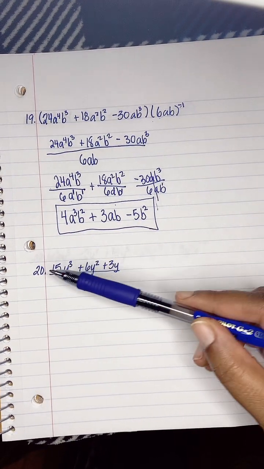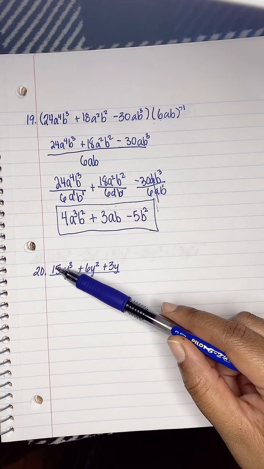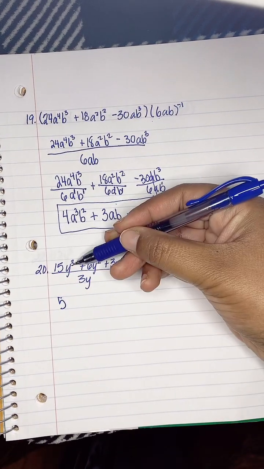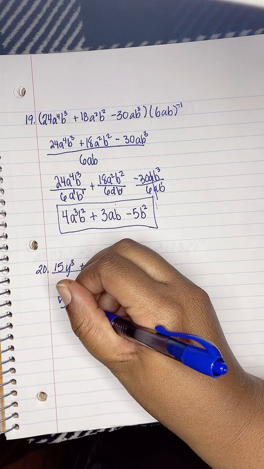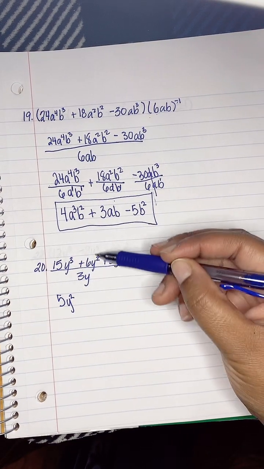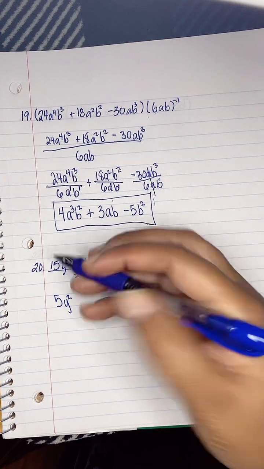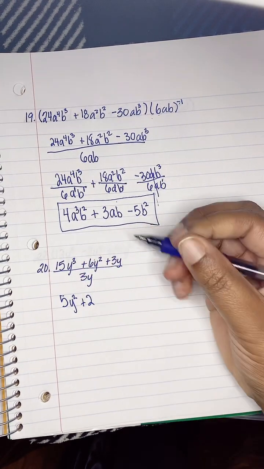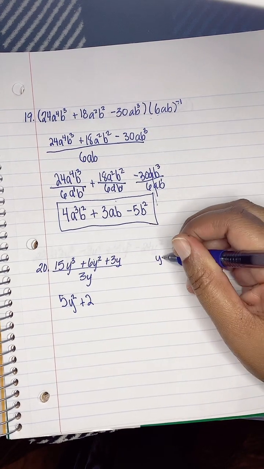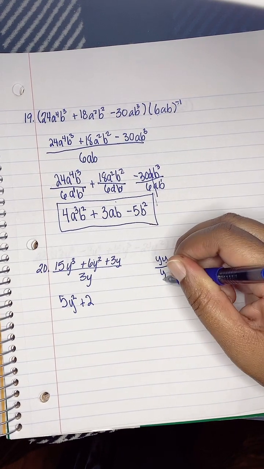So here, 15 divided by 3, 5. 3 minus 1 is y to the second. Okay, let's go here. 6 divided by 3 is plus 2. We have 2 y's on top and 1 y on bottom. Let me write it out because some people are more visual.